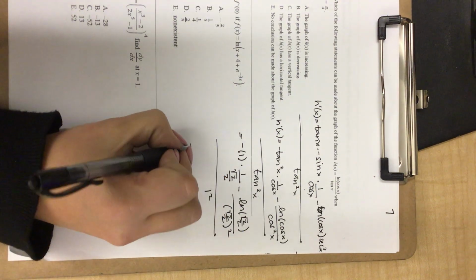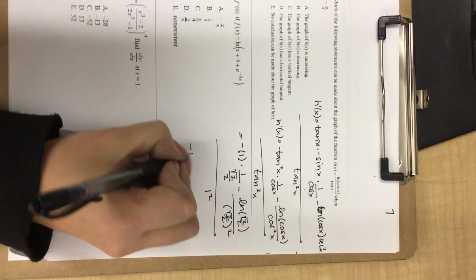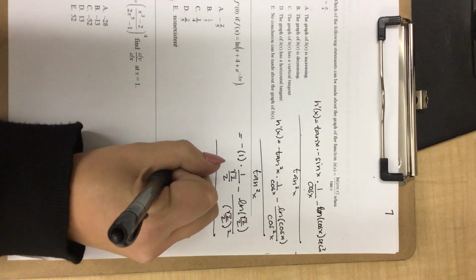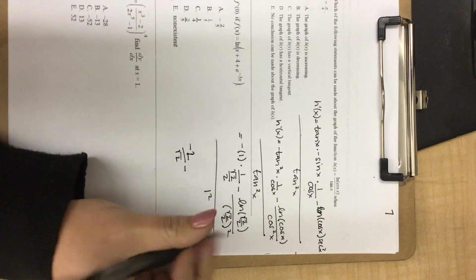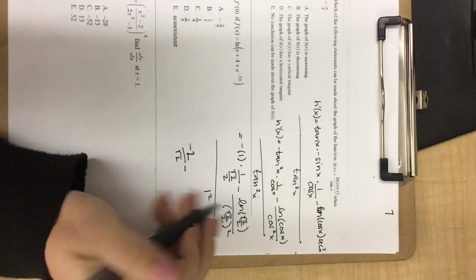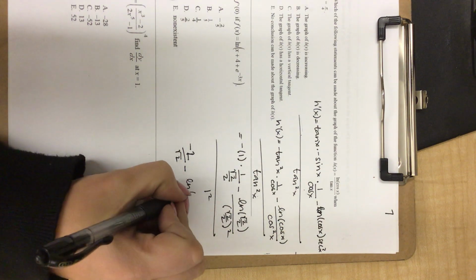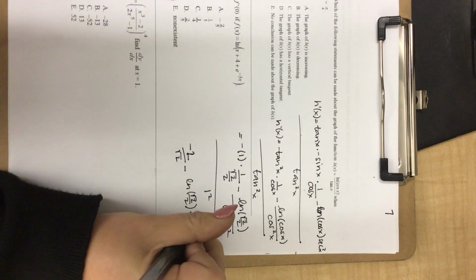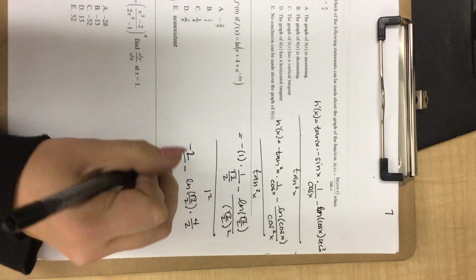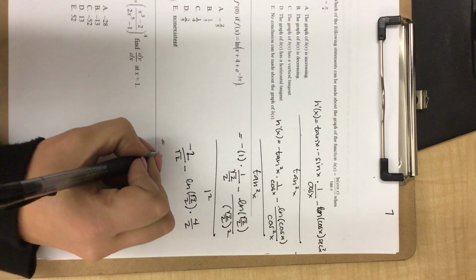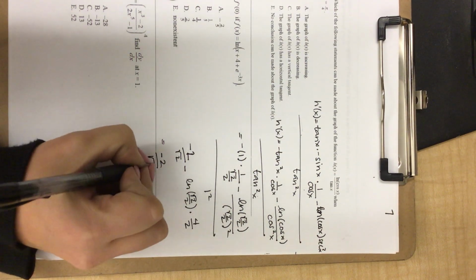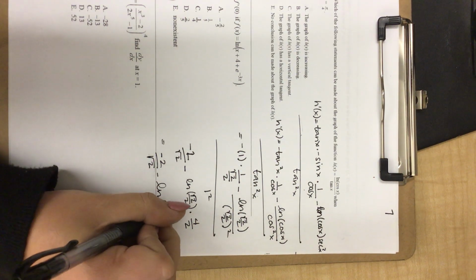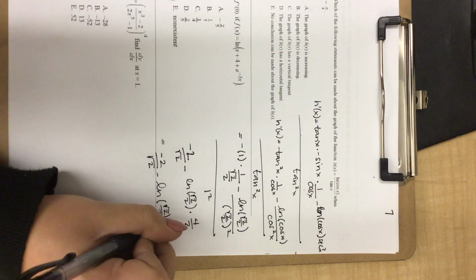So I have negative, I'm going to flip that, 2 over root 2 minus natural log of root 2 over 2 times, and then I'm going to flip that, that's going to be 4 over 2, which is negative 2 over root 2 minus the natural log of root 2 over 2 times 2.